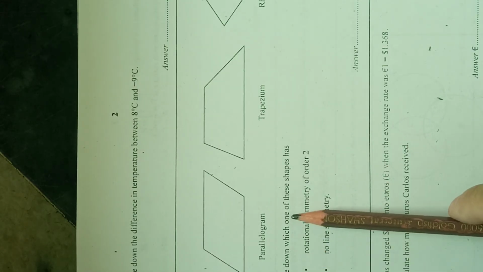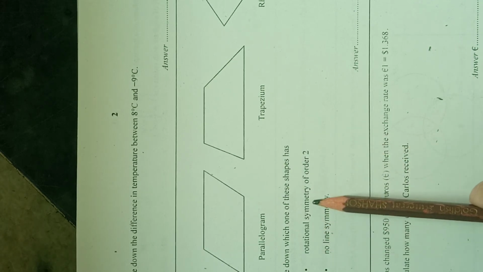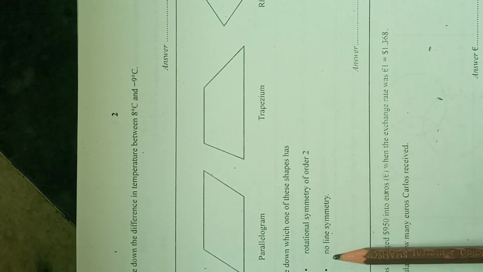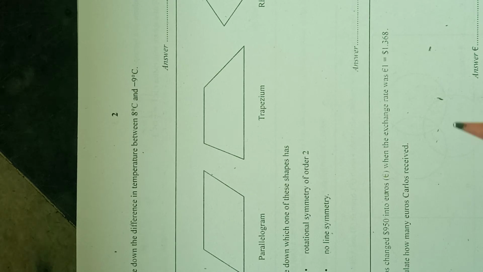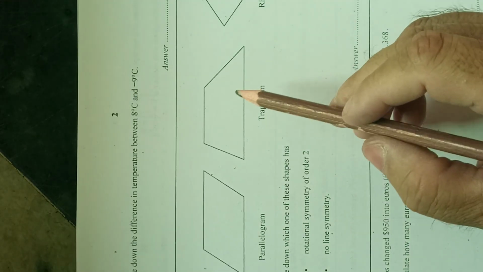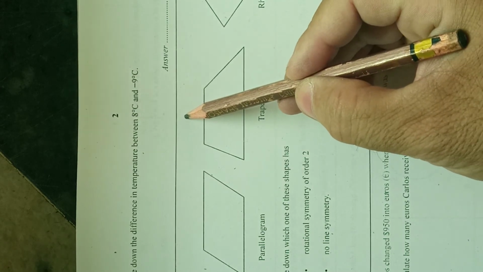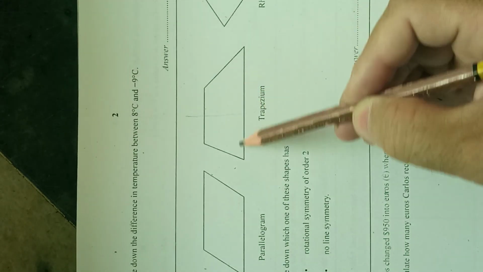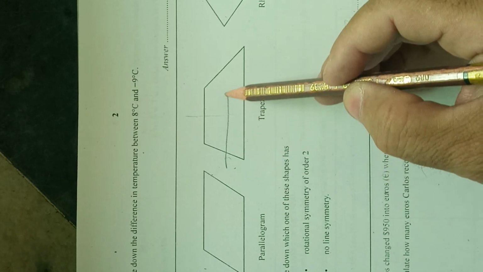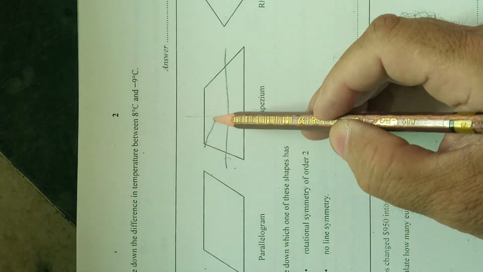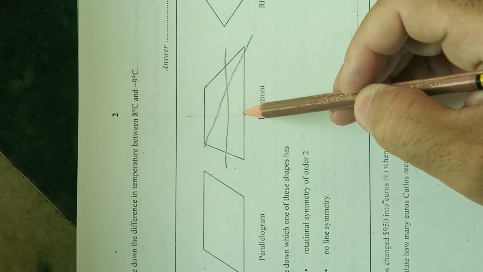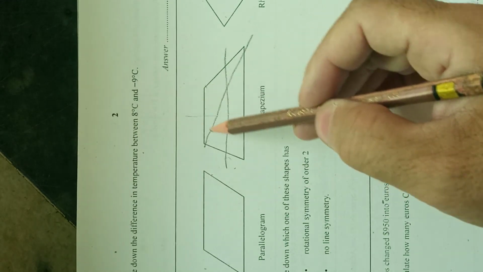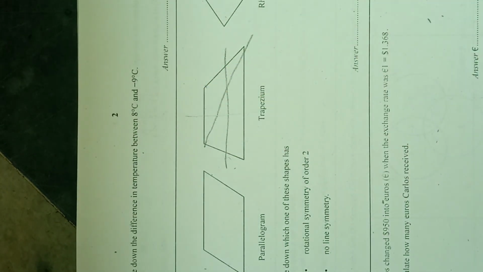Write down which one of these shapes has rotational symmetry of order 2 and no line of symmetry. The trapezium has no line of symmetry. If you draw this, no, they will not overlap. Is it a line of symmetry? No, this will overlap over here. So this has no line of symmetry. But this has a line of symmetry. This rhombus has a line of symmetry.